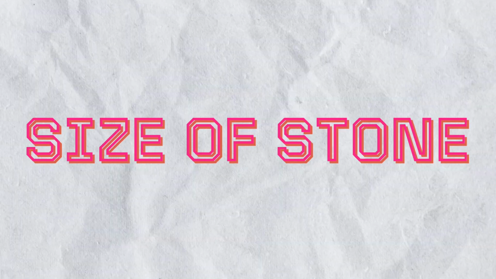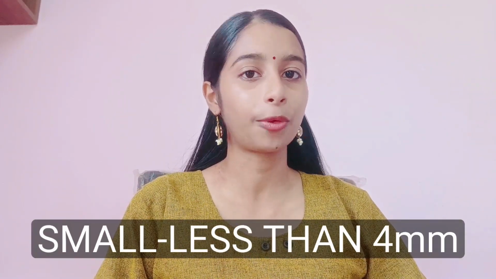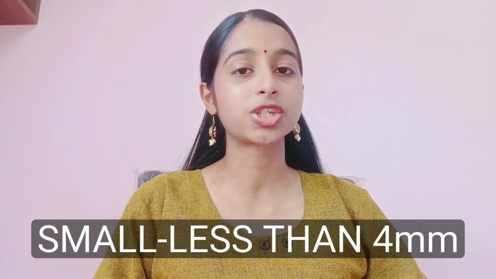Next, coming to the size of the stone. So the size of stone can vary from a very small size to a larger size. So the symptoms depend on the size of the stone. So size can be small, medium and large. Small is when the size of the stone is less than 4 mm. In such condition, the stone can pass from the body spontaneously by itself.